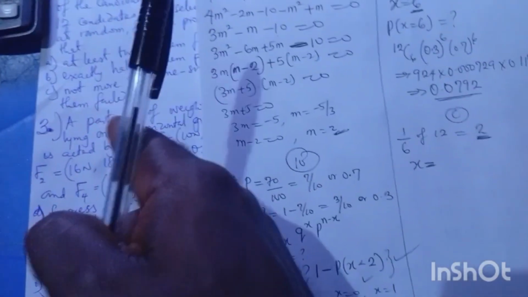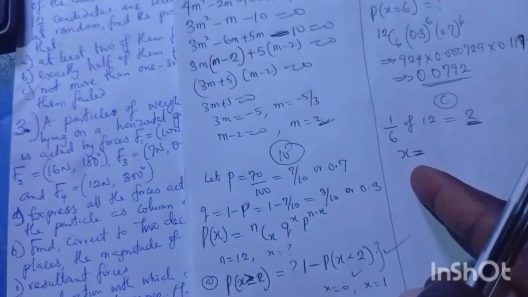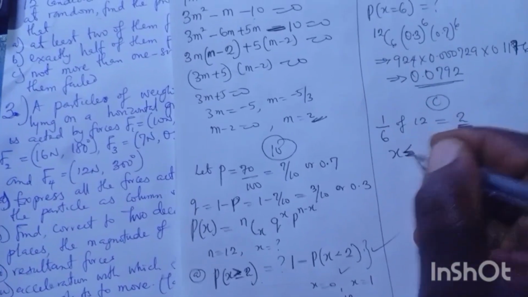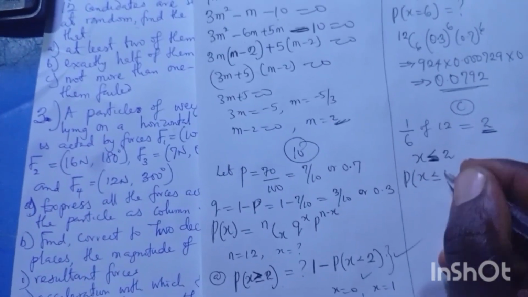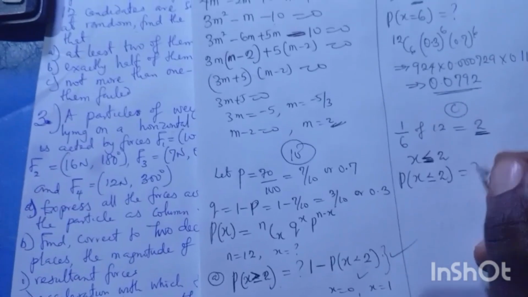That is, we are speaking with x equals 2, but when I say equals 2, because we have used the words not more than, it is in that range, so x is less than or equal to 2. x is less than or equal to 2. That's where we are going to. So we need the probability of x less than or equal to 2. That's what we want to find.